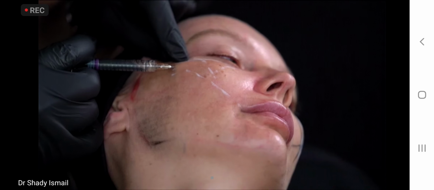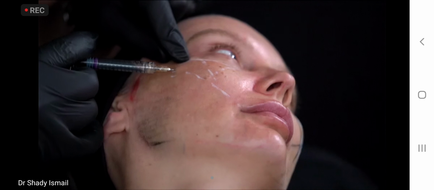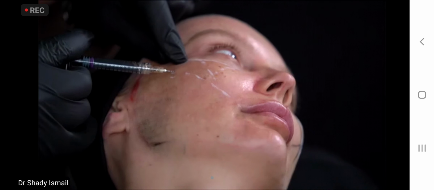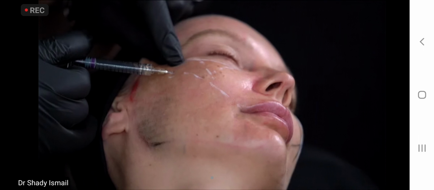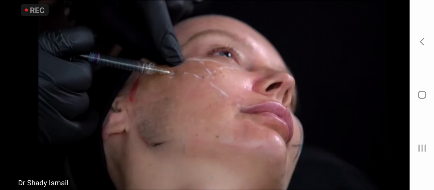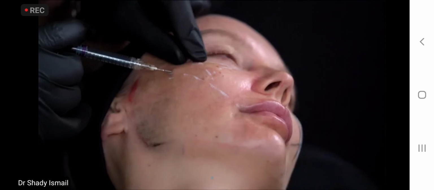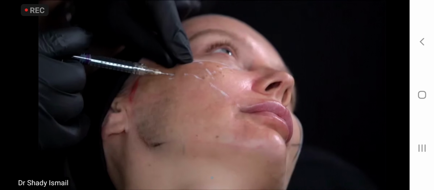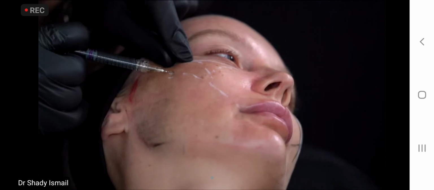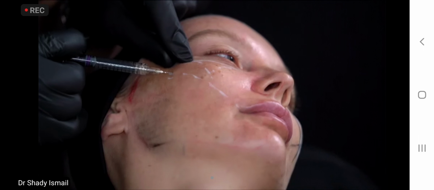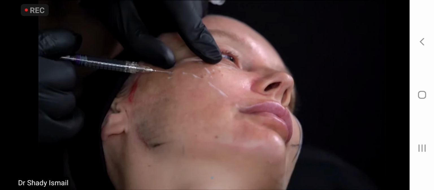How do I know I'm deep? When I raise my cannula, I can see the tip of my cannula. I will inject approximately 0.2 milliliters in each fat compartment. I have a slow injection. I'm a slow injector, and I am all the way deep on the bone. I'm injecting and moving the tip of my cannula all the time to avoid any big bolus.